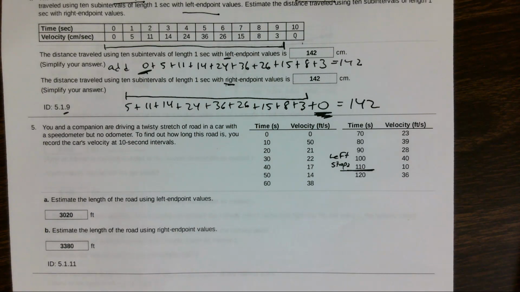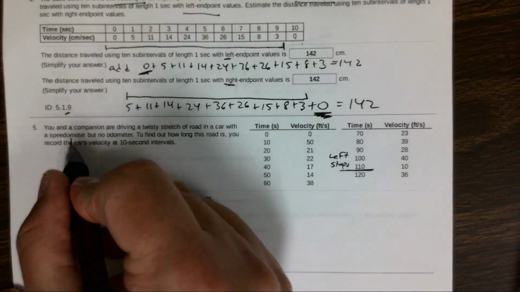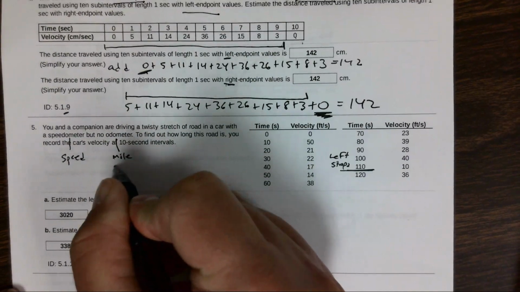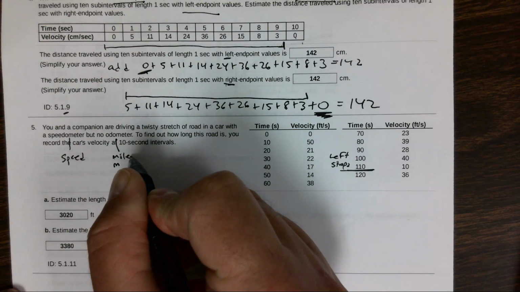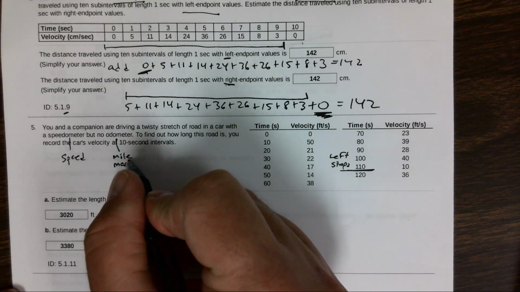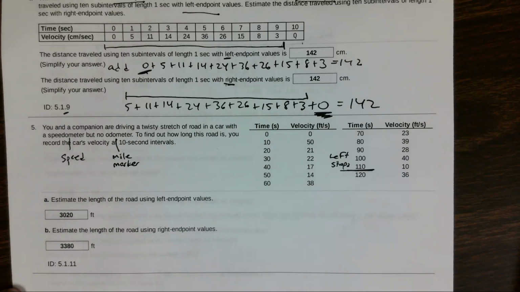So it says, you and a companion are driving a twisty stretch of road in a car with a speedometer but no odometer. So you can see your speed, but not your mile markers. Well, mileage. I'm just going to call it mile marker. To find out how long the road is, you record the velocity at 10 seconds each. And so here you go.